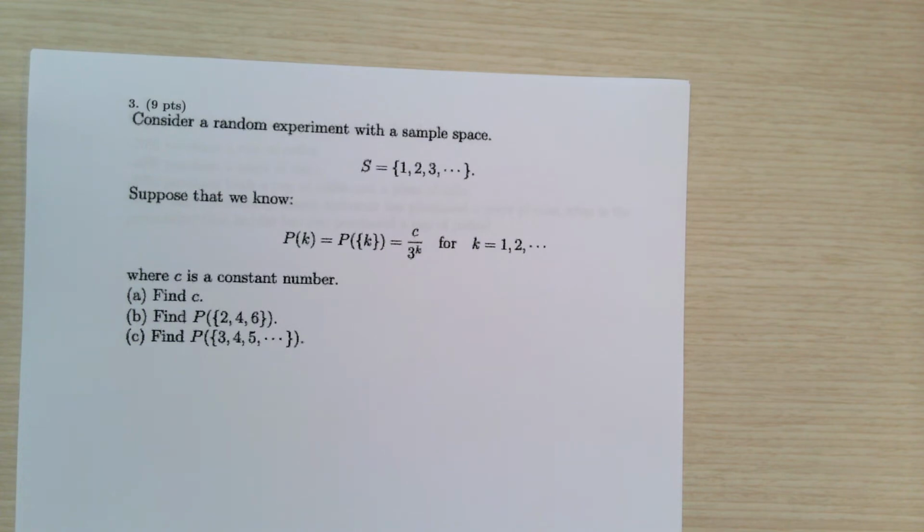The problem asks what is the value of C, and on top of that, what is P of {2, 4, 6, ...}, which is all the even numbers, right? And also what is the value of P of {3, 4, 5, ...}, which is not the even one.